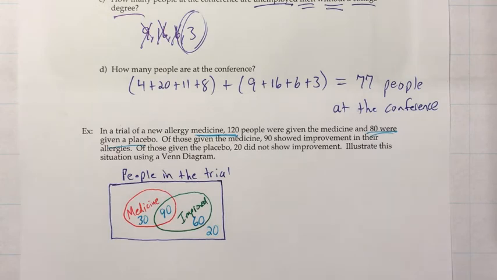They just wanted us to label all of the situation. So we've got the medicine, the placebo outside of that, improved and not improved outside of that. And we've broken down the 120 that got the medicine into improved and didn't, and the 80 who got the placebo, we've broken into 60 who did and 20 who did not. So it's done. But they're kind of missing the main question, in my opinion. And the main question is, does this new allergy medicine work? So how do you approach a question like that?